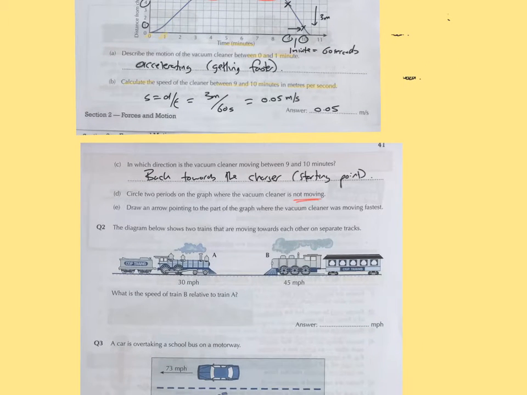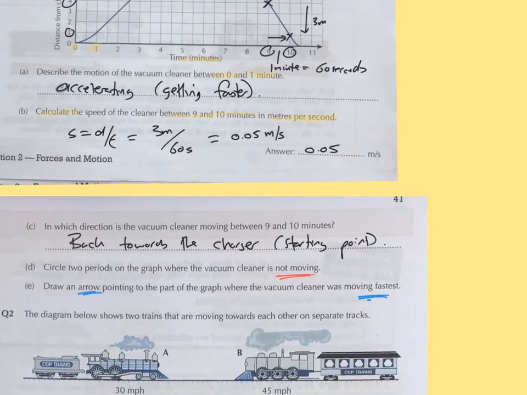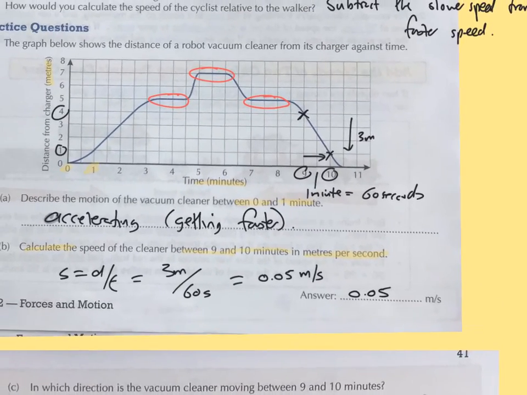Part E, draw an arrow pointing to the part of the graph where the vacuum cleaner is moving fastest. The fastest movement means it's covering the greatest distance in the shortest amount of time. So we're looking for the steepest line. We could work out the slopes, but if you just look, that's a fairly shallow slope, that's fairly shallow going the opposite way, and that's quite steep. That one looks like the steepest. So let's label that part E. That was part D, wasn't it? This is the point where it's steepest, so that's it moving the fastest. Remember, the gradient or steepness of the slope tells you the speed.